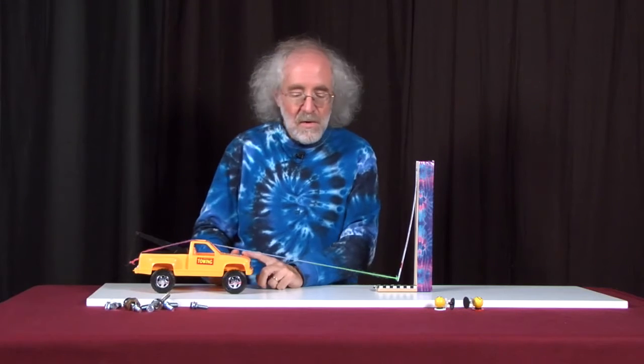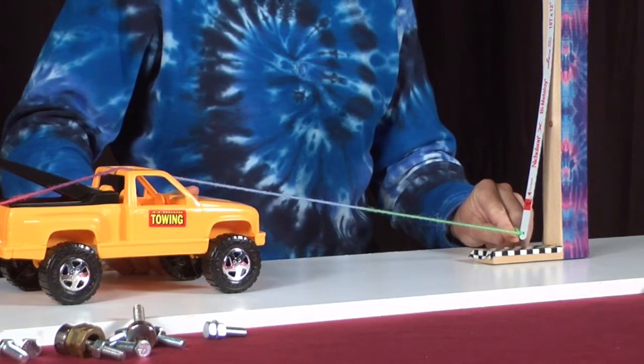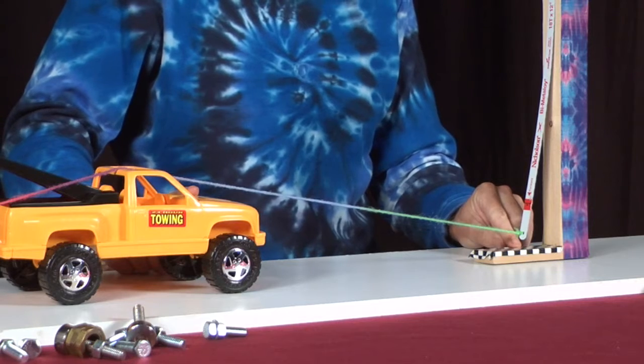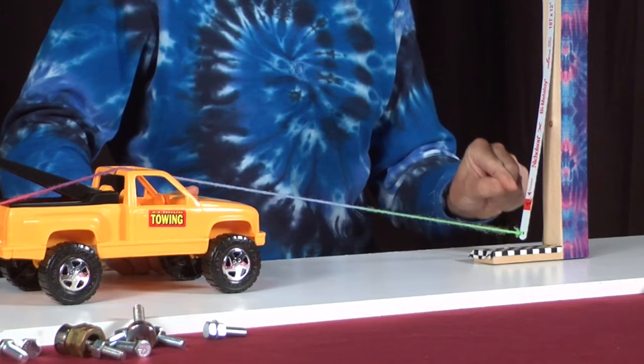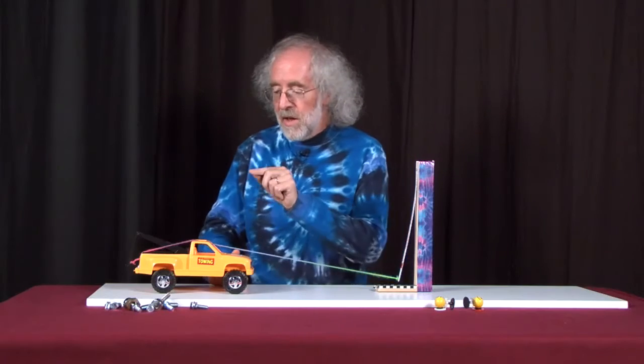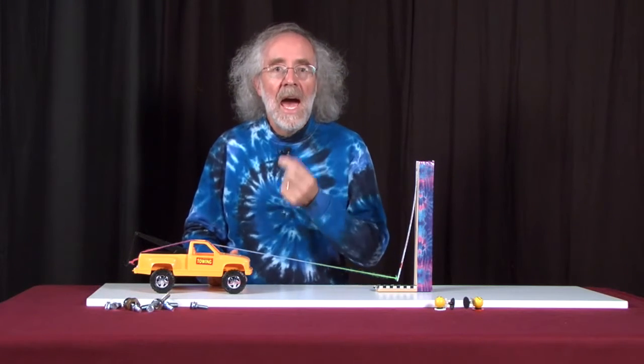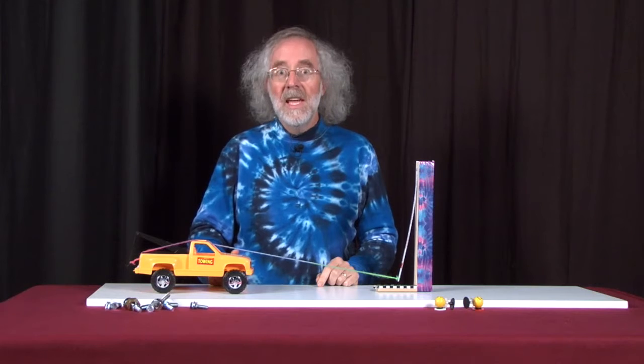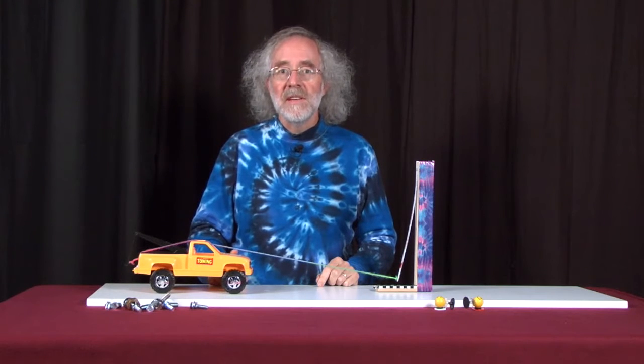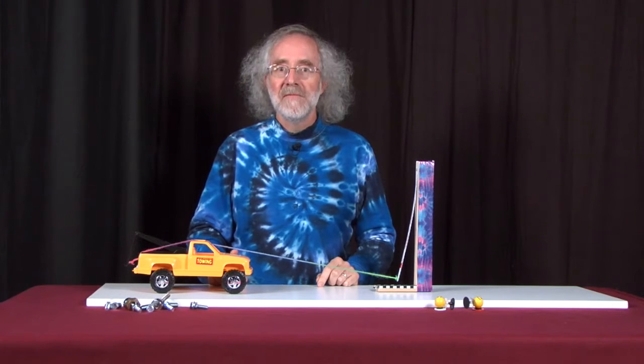And then I'm going to move this board so that the hacksaw blade stays at this exact point. And if I do that, it's always providing the same amount of force. And so the same amount of force is always being provided to the truck. And what happens to an object if I provide a constant force to it? Let's do it. Find out.